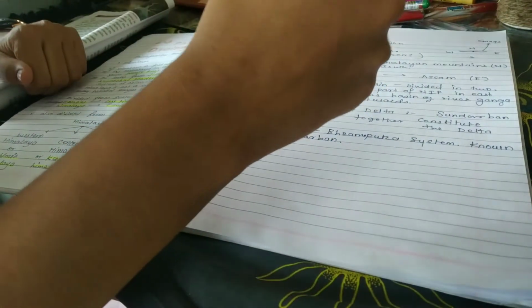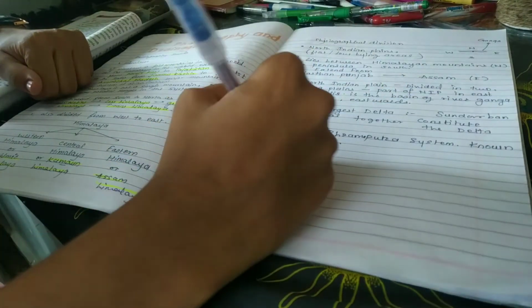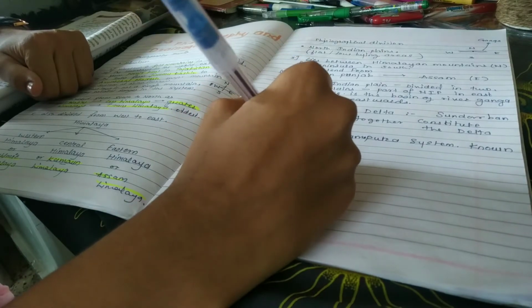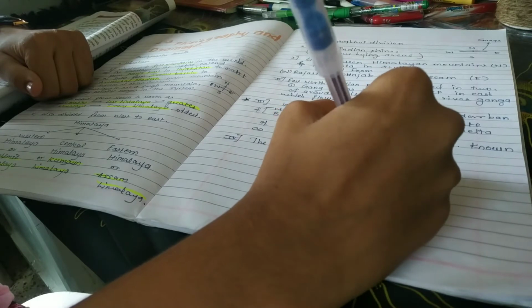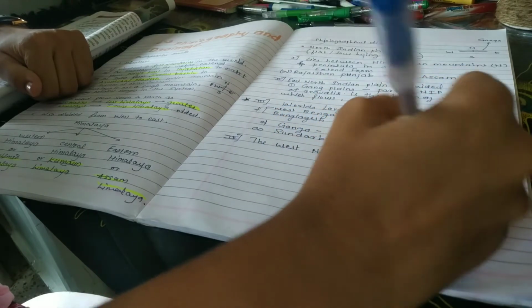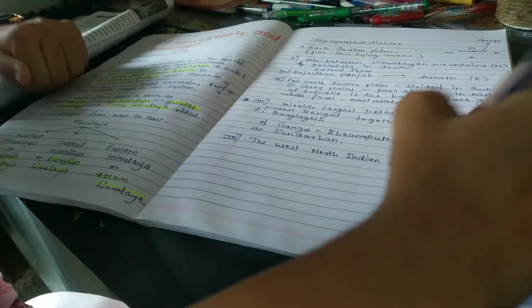See, I'll repeat, world's largest delta. Just repeat again and again so that you can learn it. World's largest delta, Sundarban. West Bengal and Bangladesh together constitute the delta of the Ganga and Brahmaputra system, known as Sundarban.